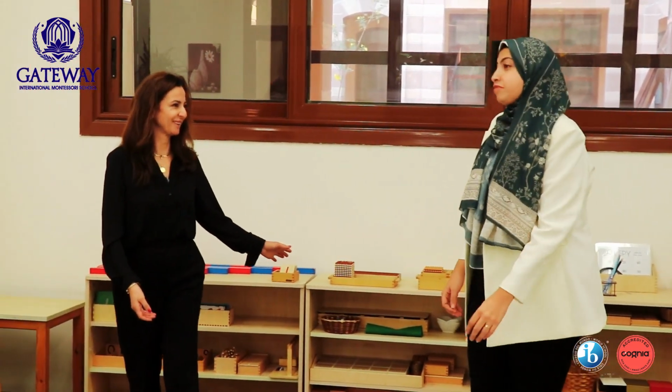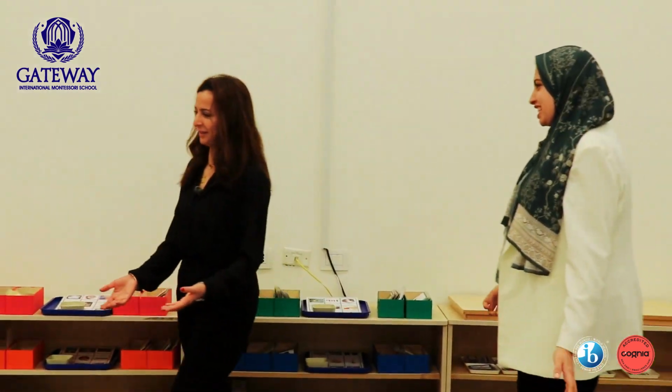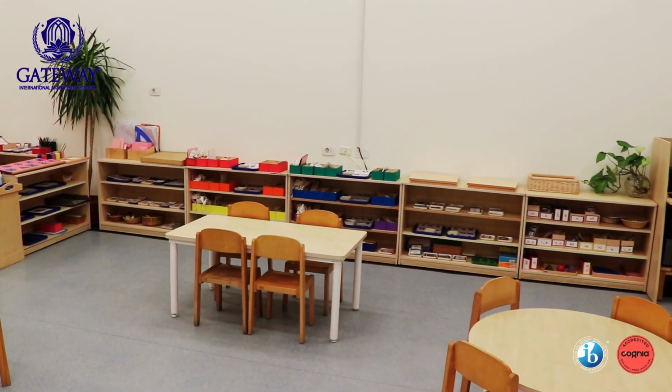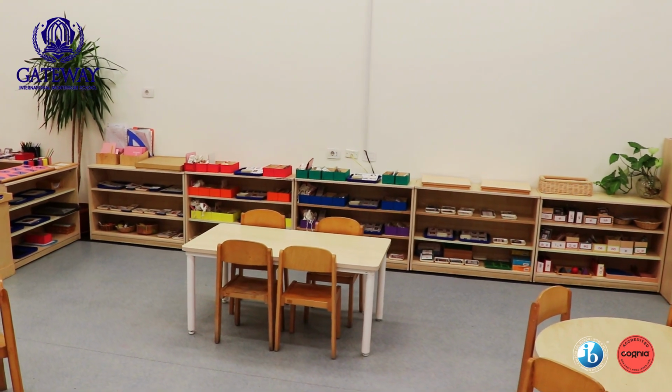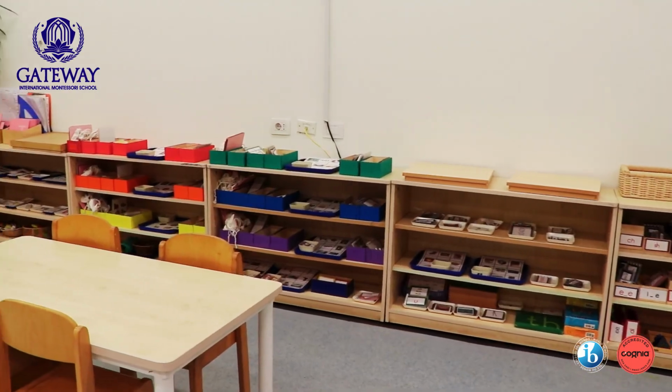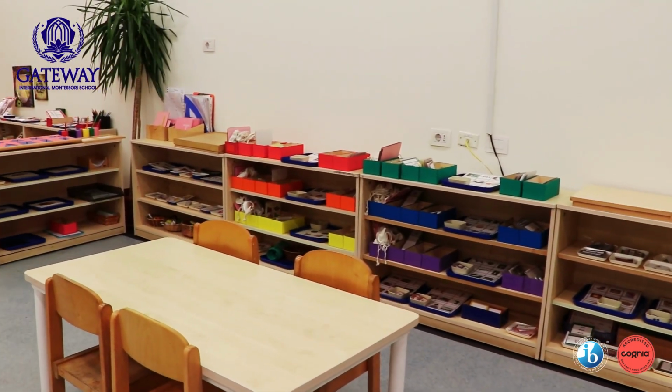Math is my favorite area. Me too. And here we have the language. And in Montessori, actually in Egypt, which is a nice thing, we have Arabic and English. Both languages in the same classroom.